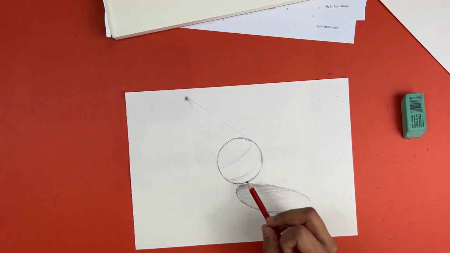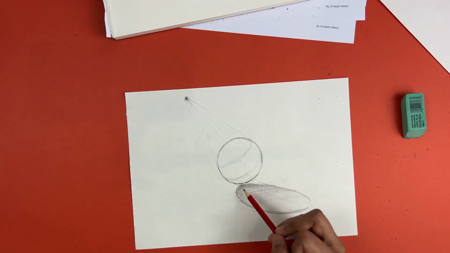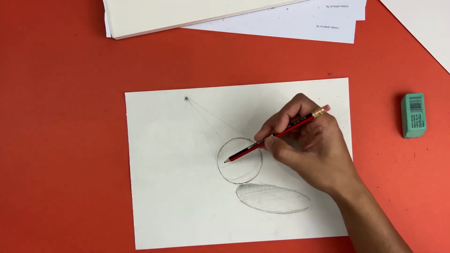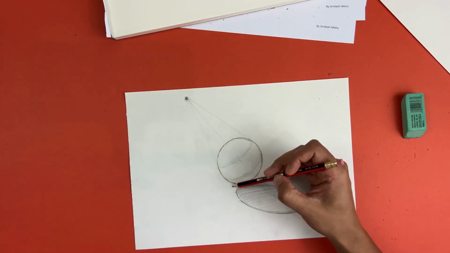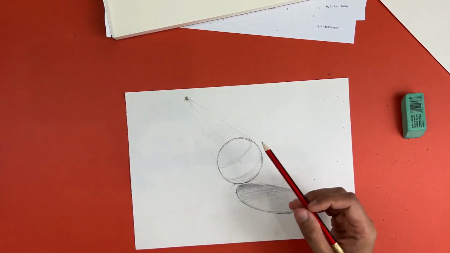One thing we saw from the example as well is that the bottom part isn't exactly the darkest. The darkest part is just above it. That's because when the light's coming from here, it's going here, and then it's bouncing back up, which is causing this bottom bit to be a bit lighter. So we'll keep that in mind.